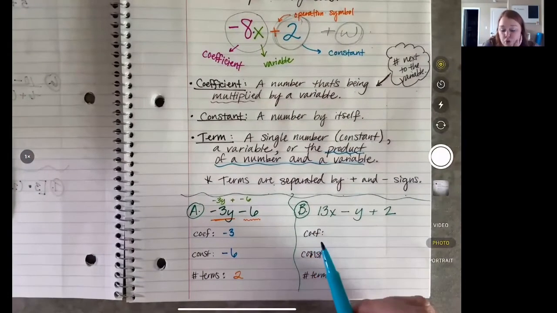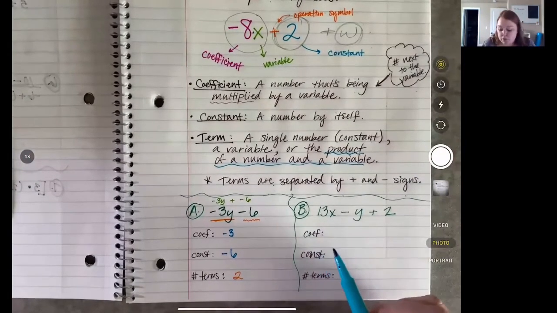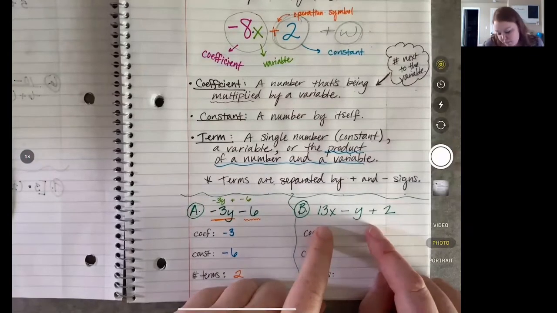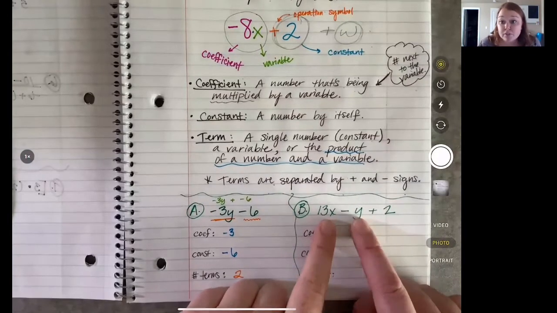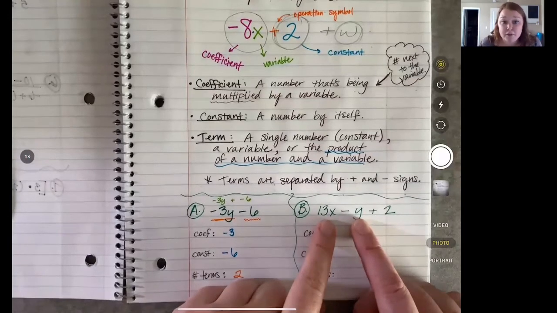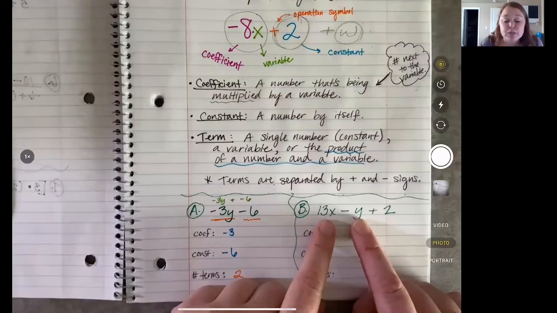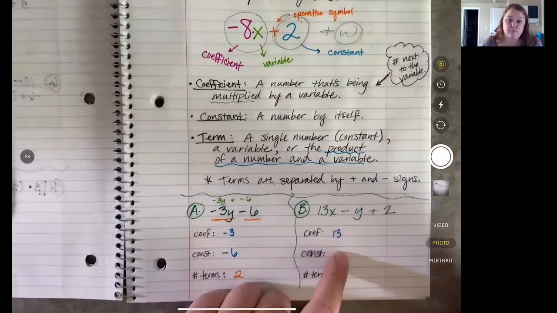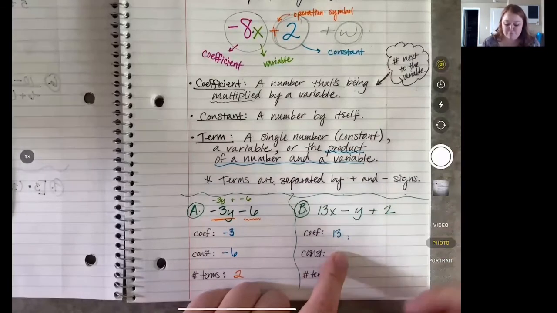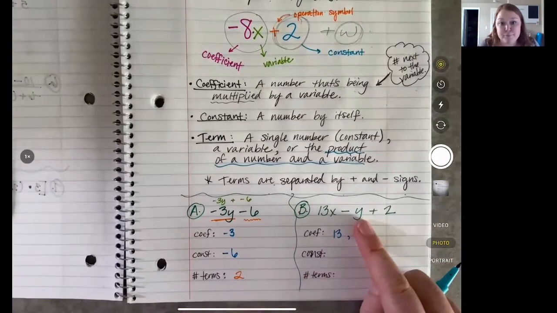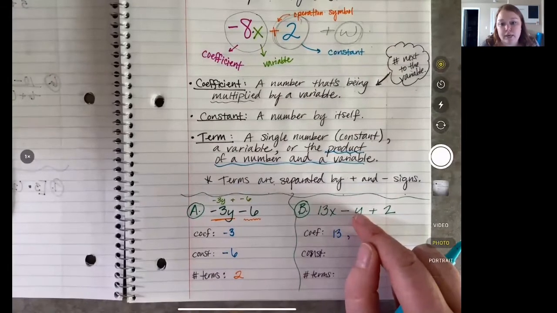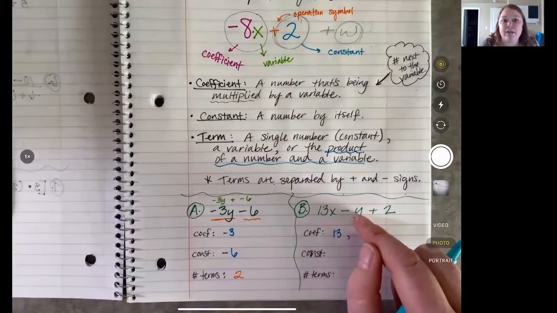Coefficients are numbers in front of variables. Well, how many variables are in this expression? There are 2 variables. So guess what? If there are 2 variables, then there are 2 coefficients. 13 is in front of x, so that's definitely a coefficient. And then some of you are like, Meineke, you are losing your marbles. There's no number in front of y. Well, yeah, there is.